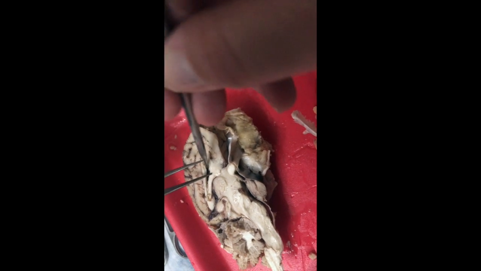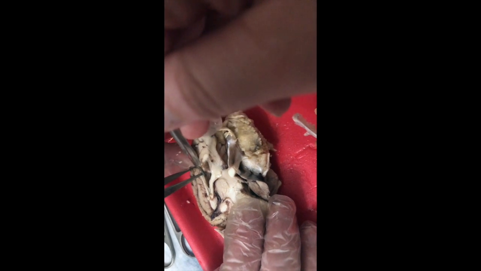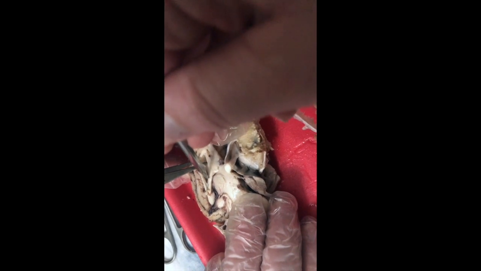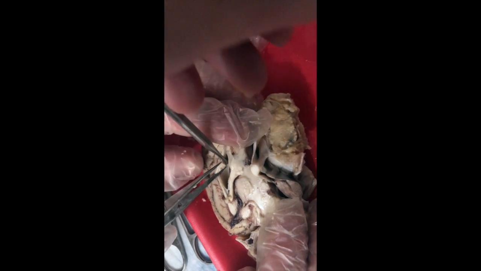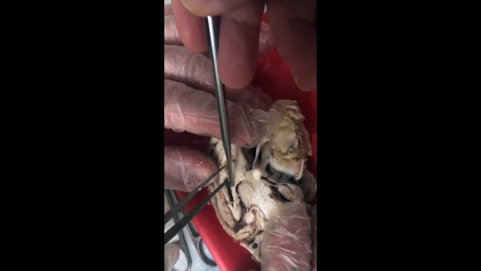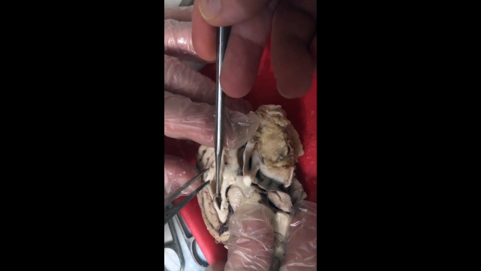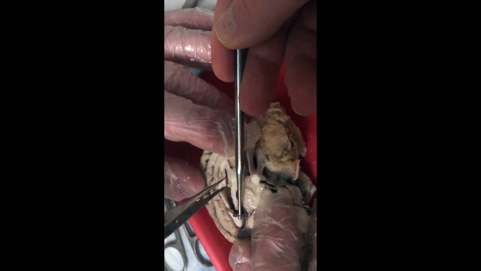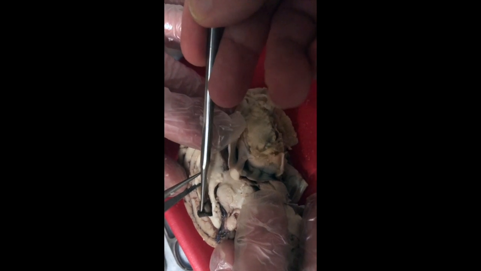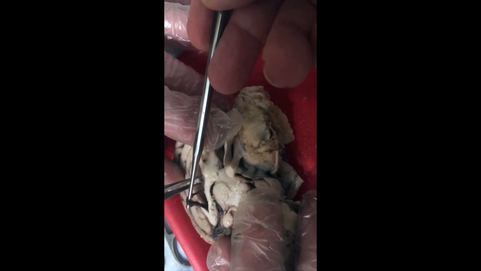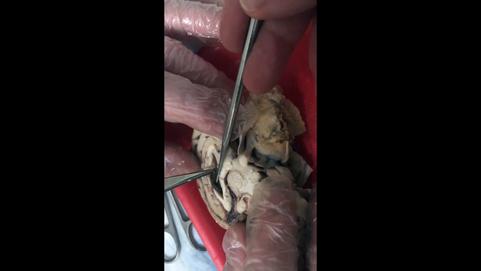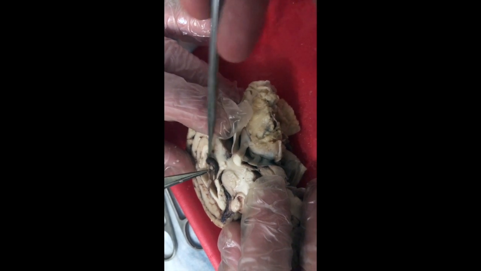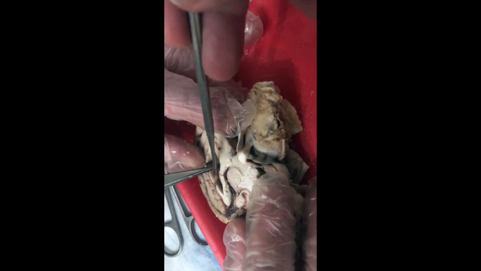If I poke through this membrane, I am right within this big cavity, and that is going to be my left lateral ventricle. I have the same thing over here on the right, my right lateral ventricle. If I scoop around in here, I should be able to pull up this blood vessel. You can see this gnarly worm-looking thing coming out. That is my choroid plexus for this particular ventricle, and the choroid plexus is responsible for producing the cerebrospinal fluid that circulates through the ventricles of the brain.